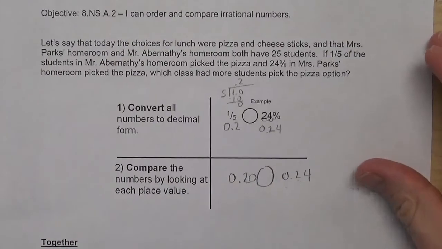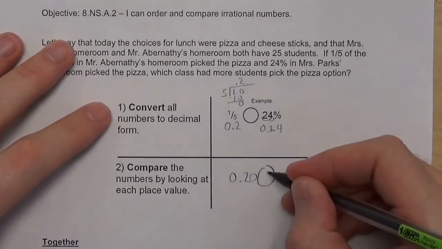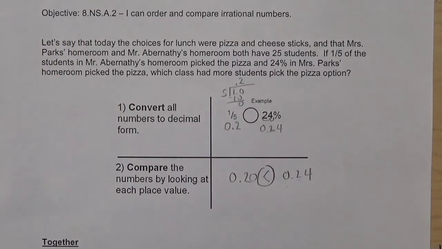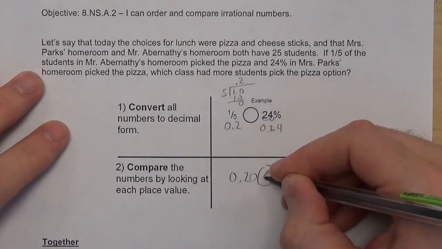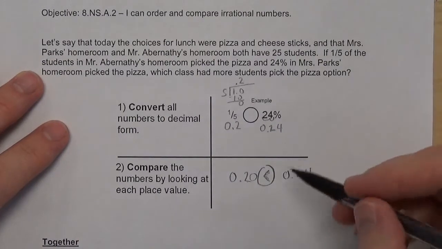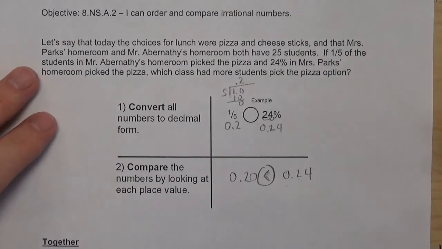When you write a symbol in here to compare, you want the wider part of the symbol facing the greater part and the smaller part of the symbol facing the smaller part. There's different ways to sort of remember this. Sometimes people say this is a mouth, and the mouth wants to always eat the bigger number. So if that's how you remember it, that's fine. But I just think of it as, the greater part of the symbol faces the greater number, and the smaller part of the symbol faces the smaller number.